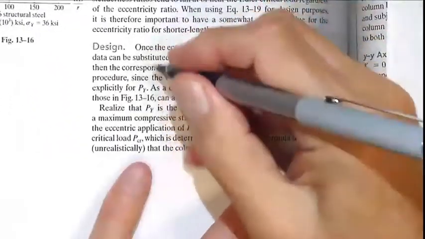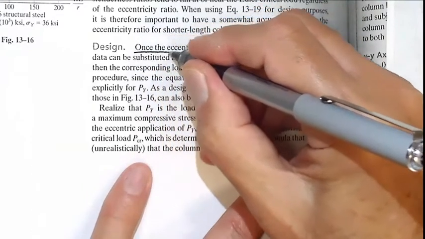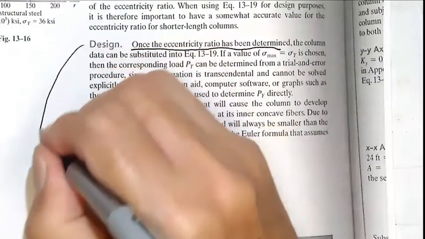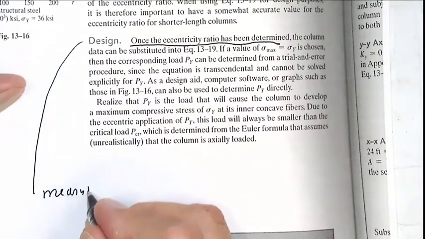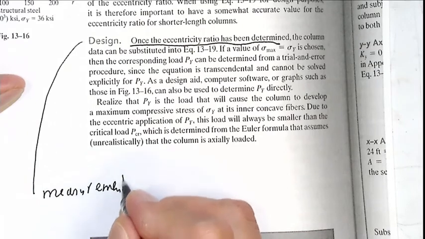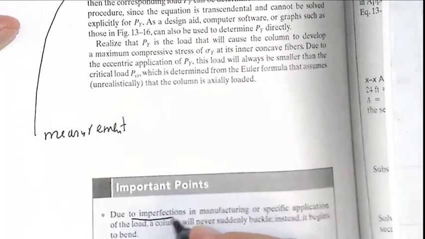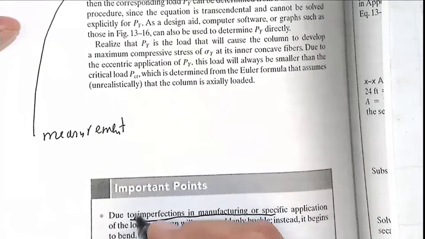So once the eccentricity ratio has been determined, that comes from the measurement, due to imperfections of manufacturing. Okay?